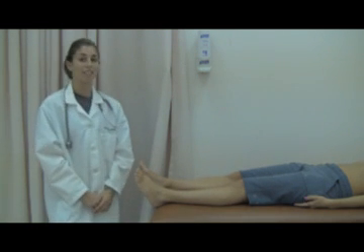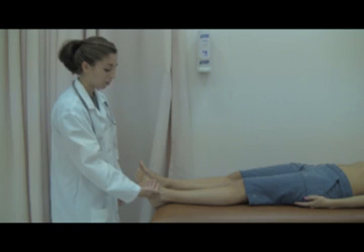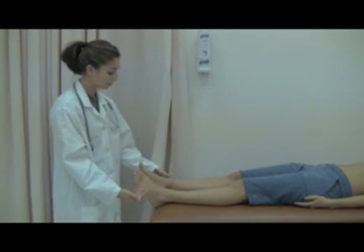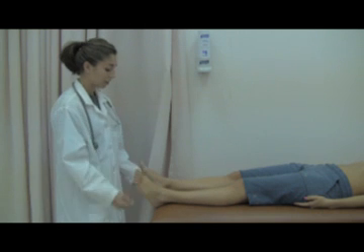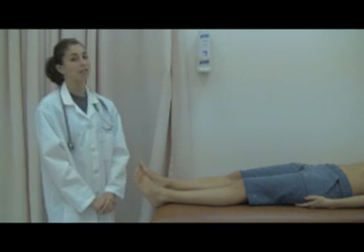Okay. And then the last thing is just temperature. So you just feel with your hand like this. Make sure it's equal on both sides. So the patient is cool to touch, but symmetrical.